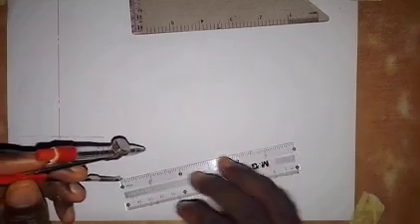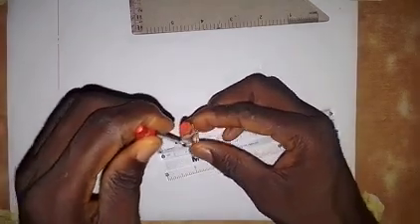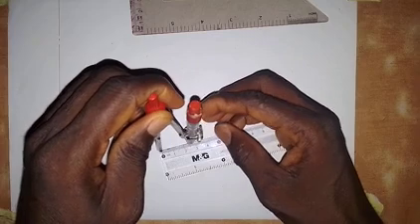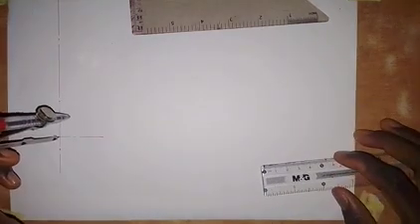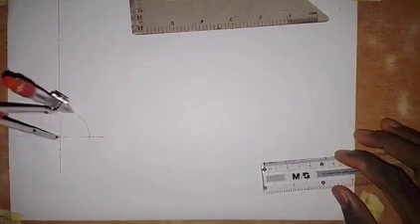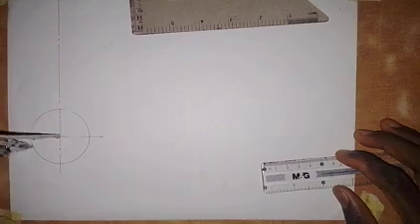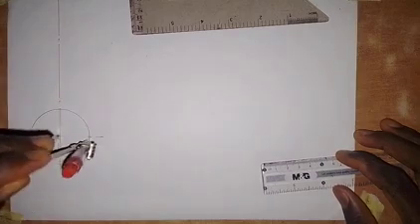The next thing is to draw a circle of radius 25. If the diameter is 50, the radius is 25. So take a measurement of 25 millimeters on the ruler with the compass, put the point at the center here, and draw the circle like this.